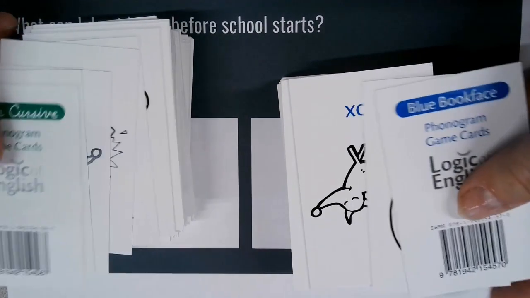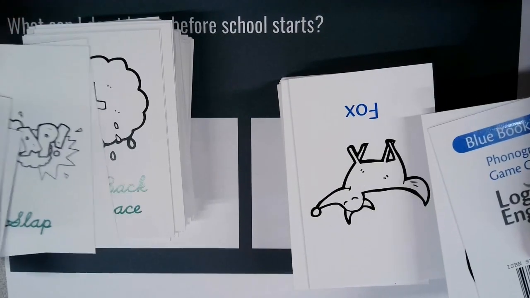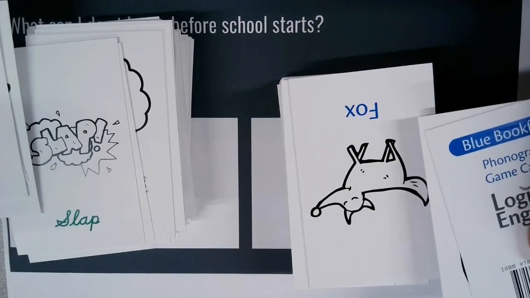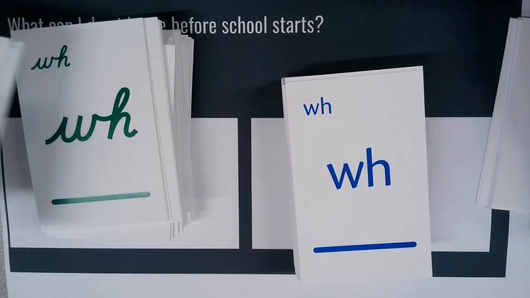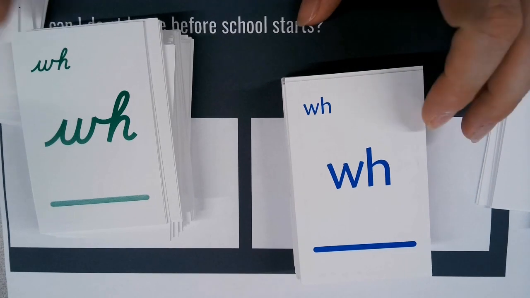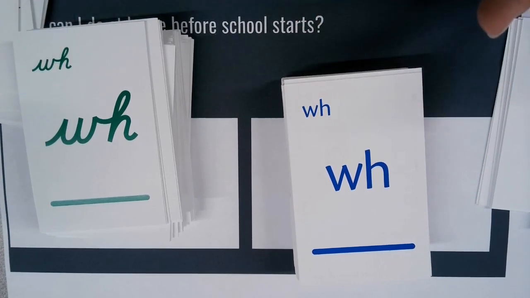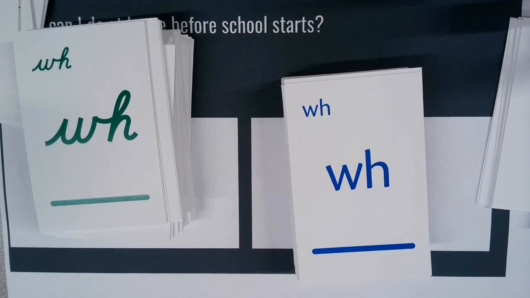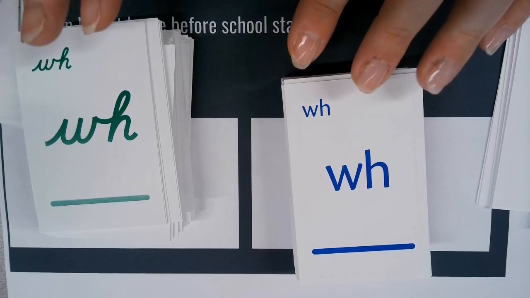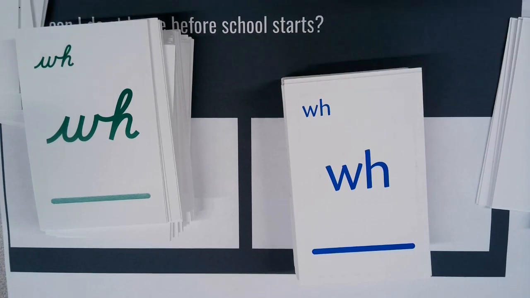And we want them to have both because they're going to be matching up what it looks like in cursive and what it looks like in print. And you'll see the different phonograms. They'll play games with these, such as memory or Go Fish, different games where they'll have a partner, or maybe you're the partner, or maybe another child of yours. This is an opportunity for you to be really strategic about the phonograms that you choose for them.